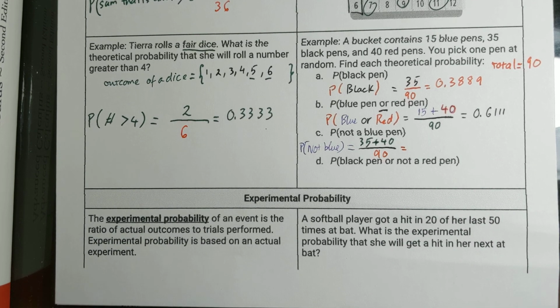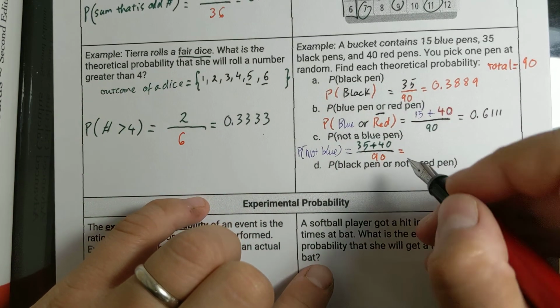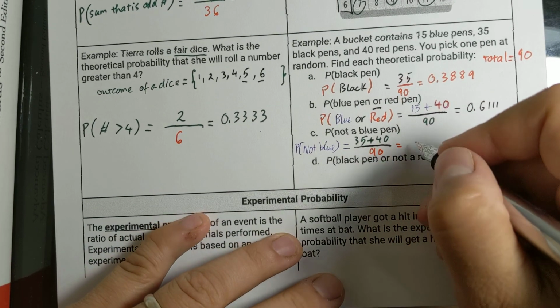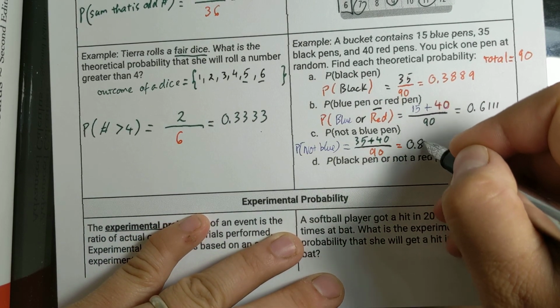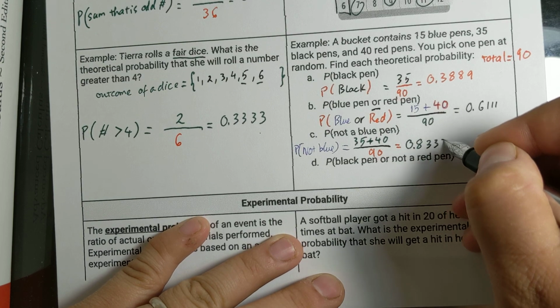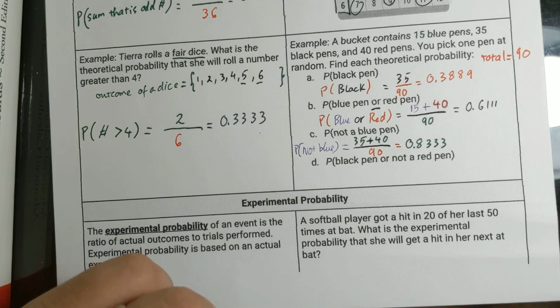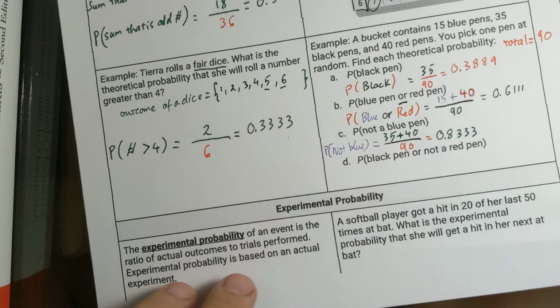Tap into your calculator. 35 plus 40 over 90. That should give you 0.8333 repeating. Round up to 4 decimals, obviously. So, alright.